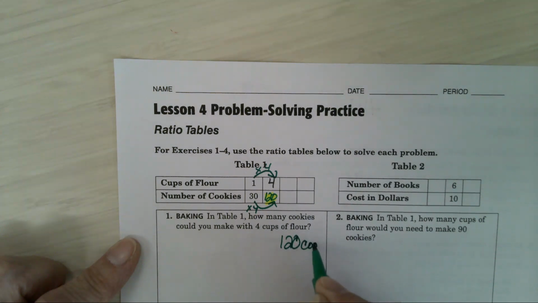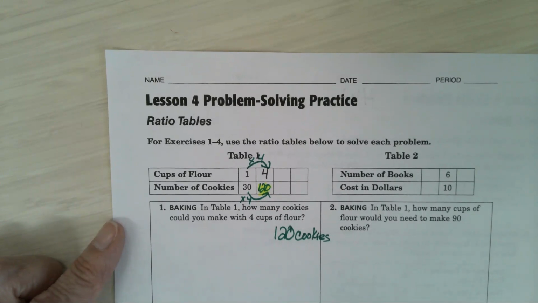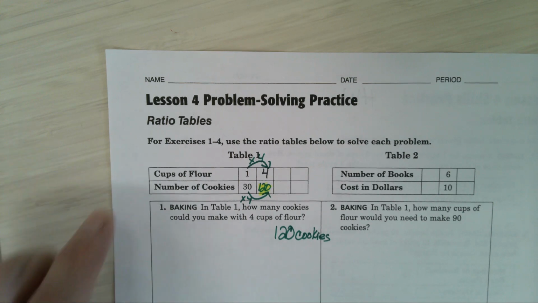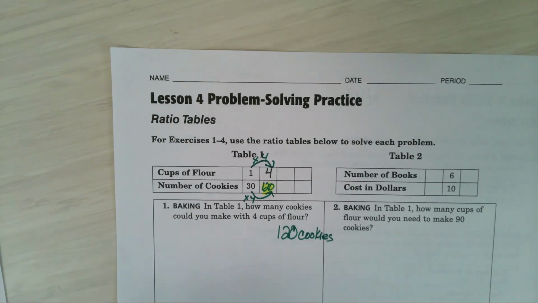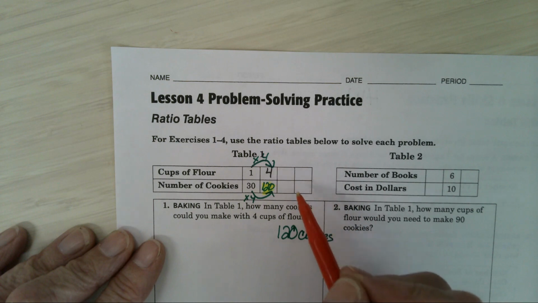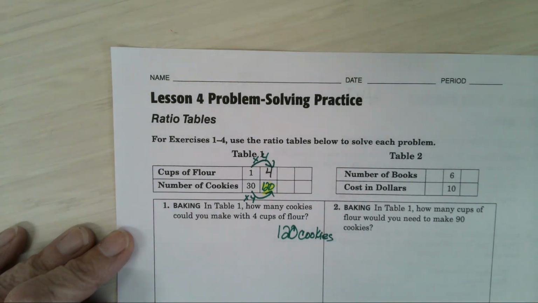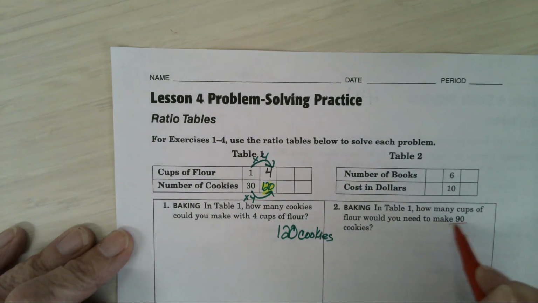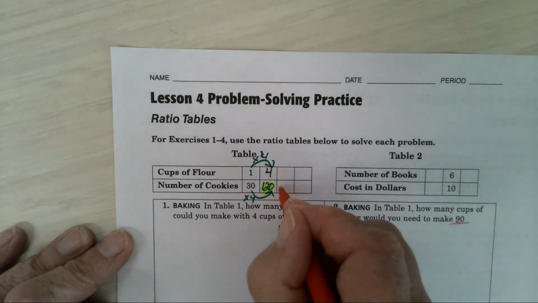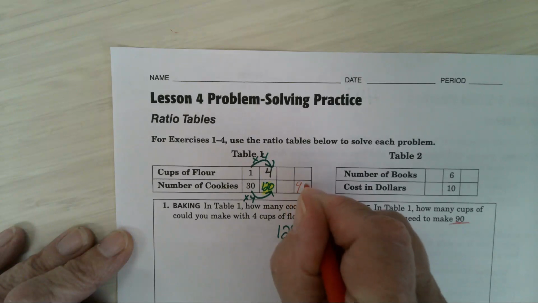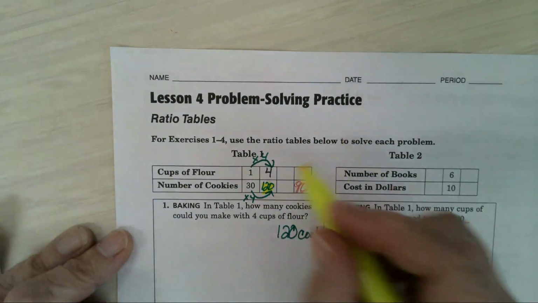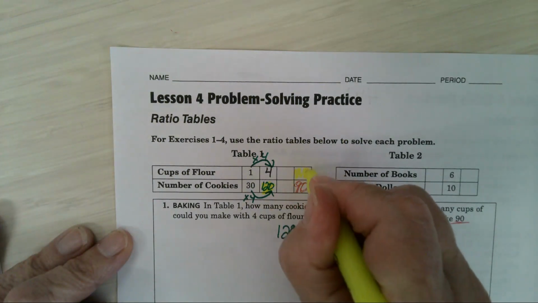Okay, now let's go to problem number 2. Now, how many cups of flour would you need to make 90 cookies? All right, so will 90 go on top with flour or on bottom with cookies? Does 90 go with cookies or flour? So, okay, I'm going to just put 90. I'm going to skip a spot just to give me some working space. Now, we need to figure out how much flour for 90 cookies.